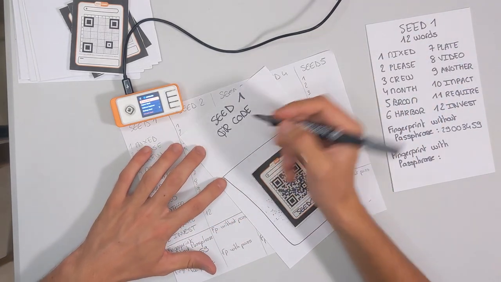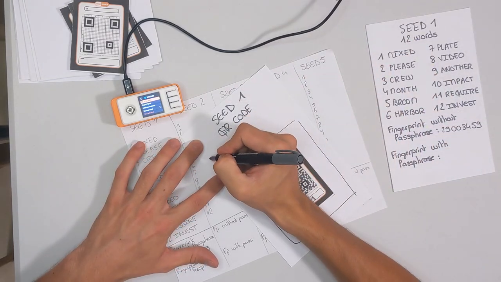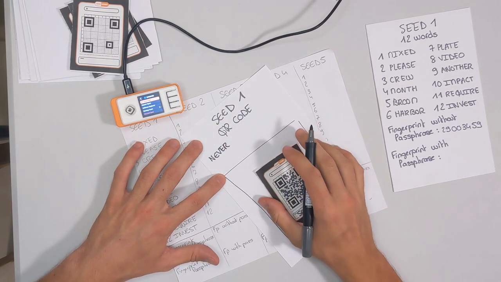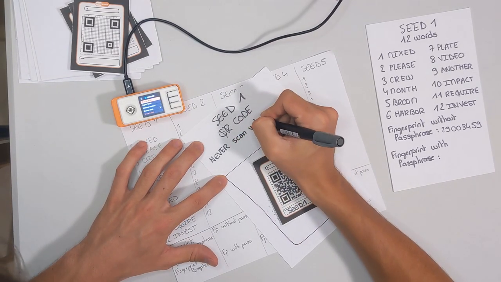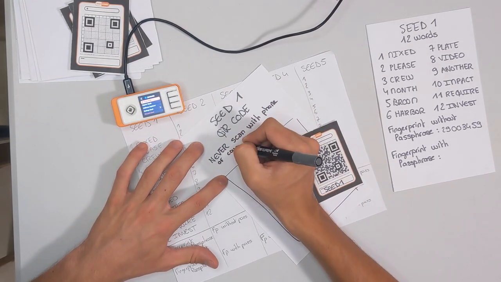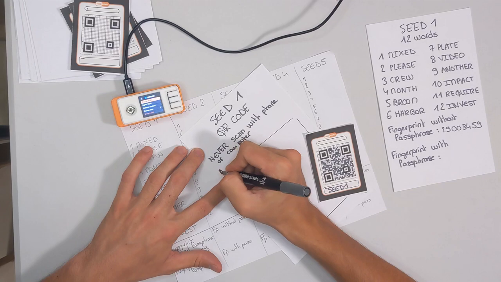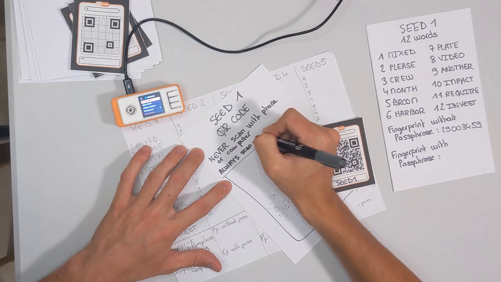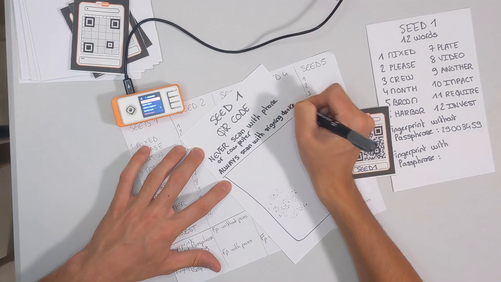We can add, and this is great for your heirs and guardians, never scan with phone or computer, always scan with signing device.